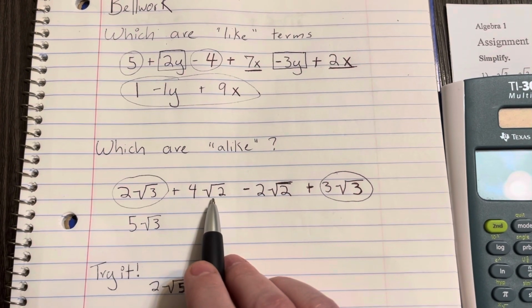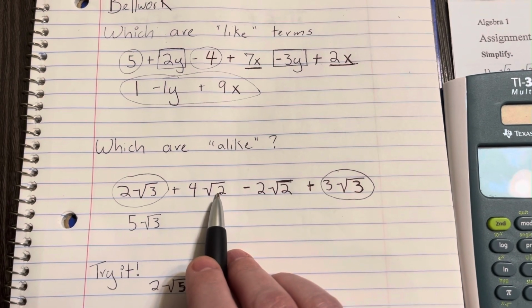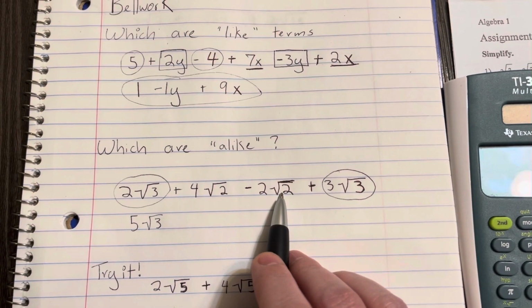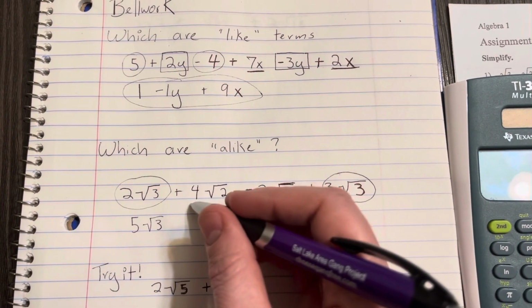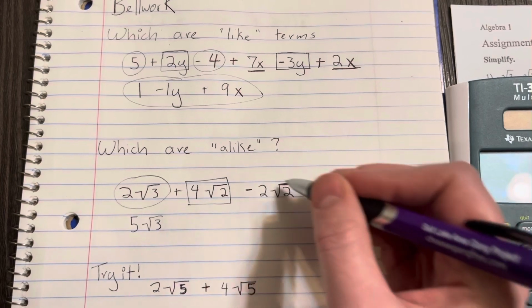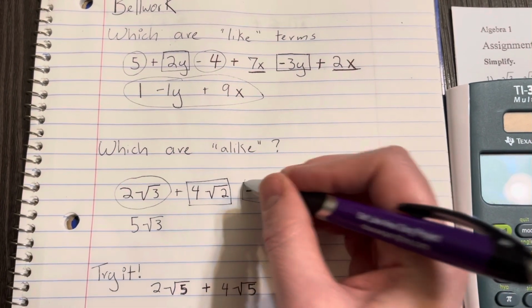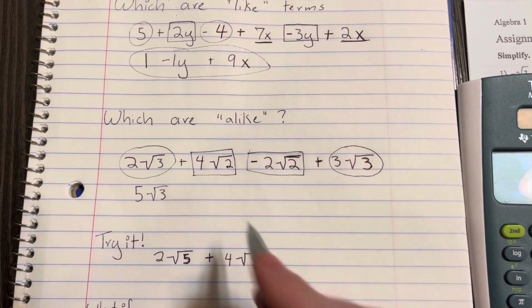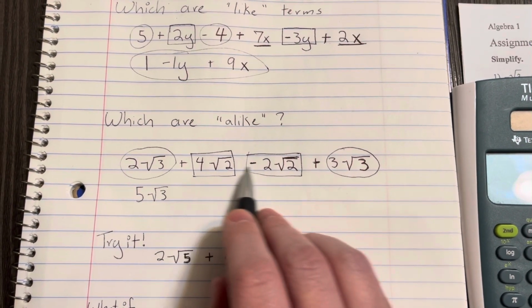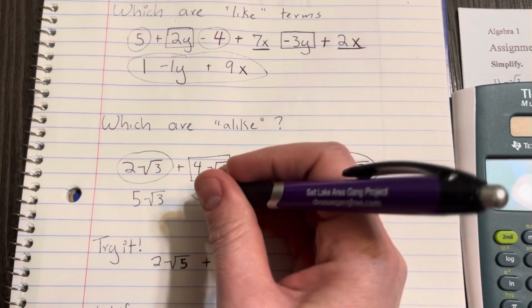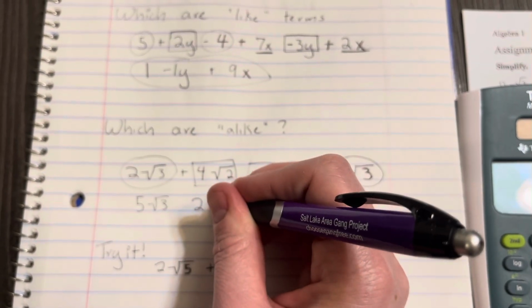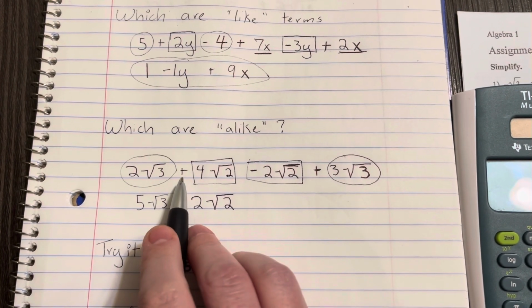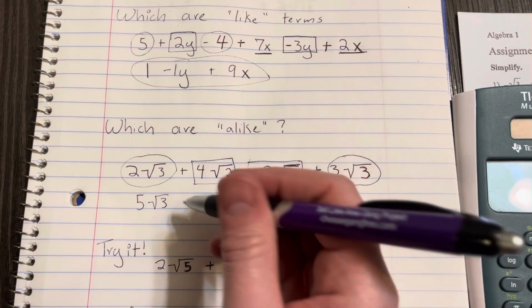And that works the same thing right here. We have 4 square roots of 2, and we have minus 2 square roots of 2. Because they are both square roots of 2, I am allowed to put those together because they are alike. So we're going to do what it says. 4 minus 2 gives me 2 square roots of 2. Now, in between here, we're going to keep what we've been doing and put a plus sign in between them.